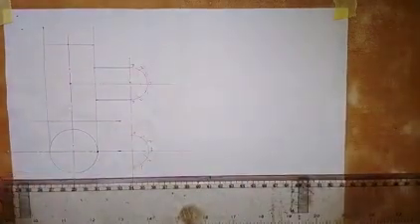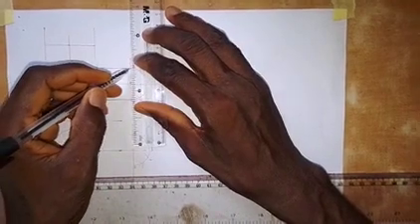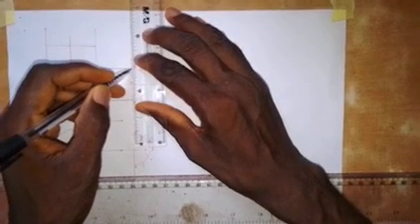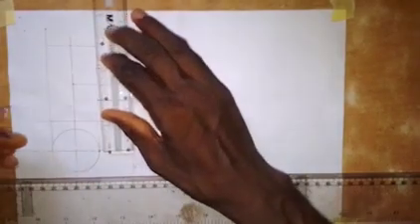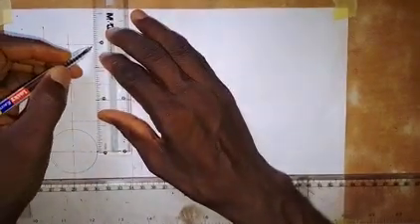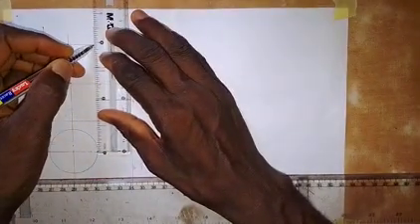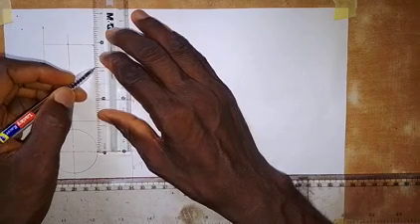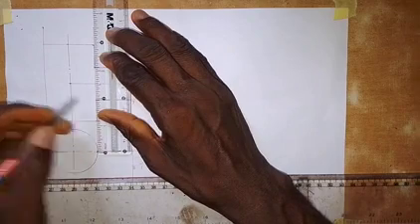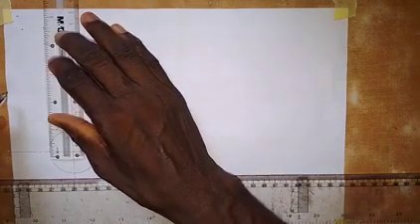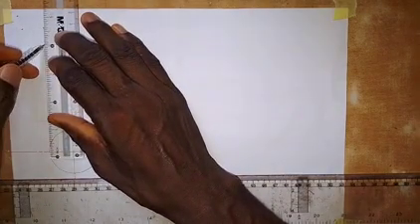This line will be a thick line. This is the front elevation of the penetrating cylinder also. The distance from here to here, I will make a thick line, and from here to here will be a thick line. So this will be a thick line all through.